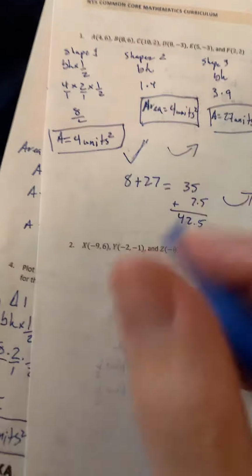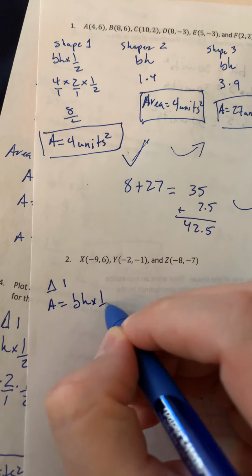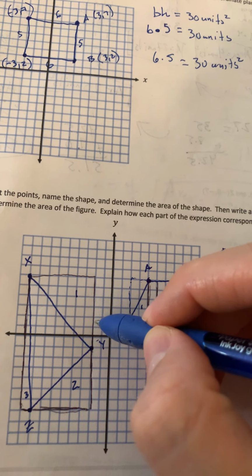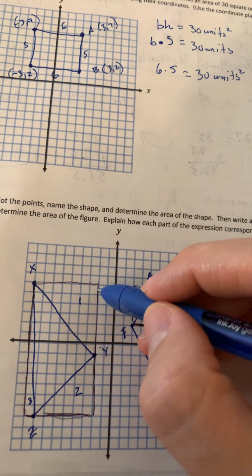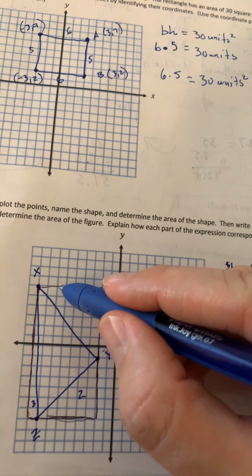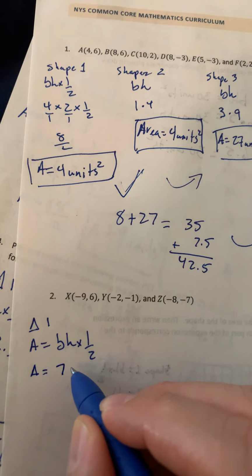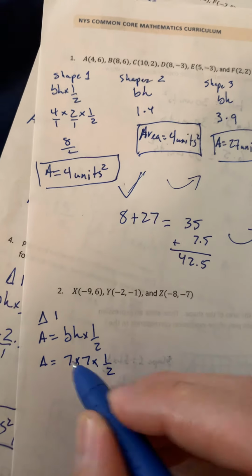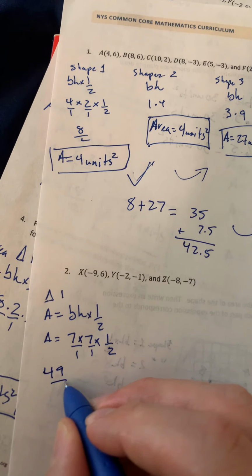All right, I'm going to call it triangle 1, which is area equals base times height times 1/2. So let's see what the area is. 1, 2, 3, 4, 5, 6, 7. That's the base. And then I'm going to count up: 1, 2, 3, 4, 5, 6, 7. So it's a 7 by 7. The height is 7 and the base is 7. That's simple. So area equals 7 times 7 times 1/2, base and height. Fractions. So it's 49 over 2.